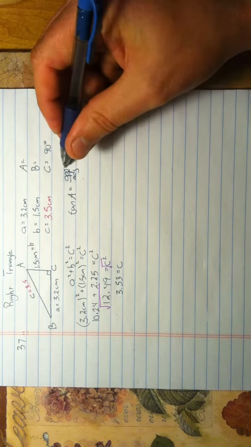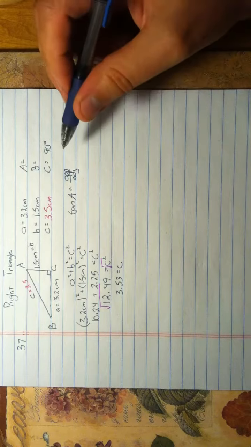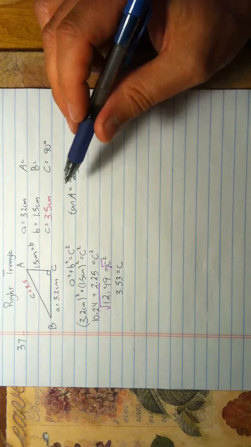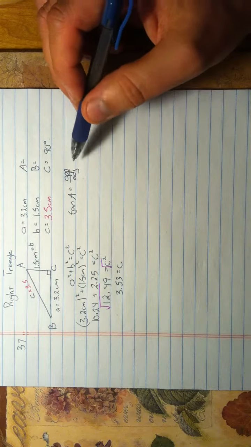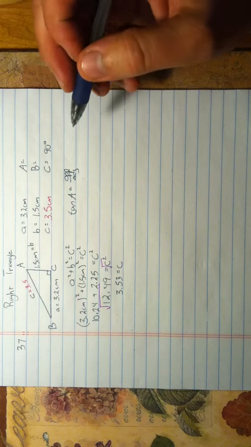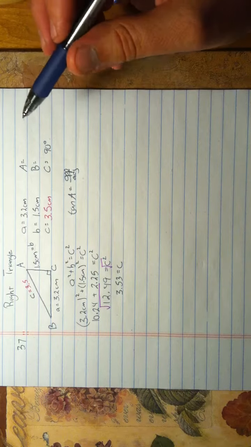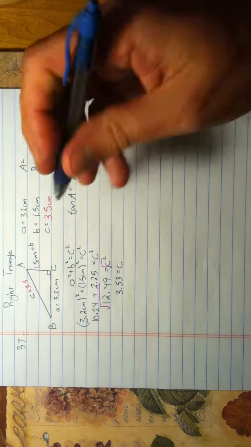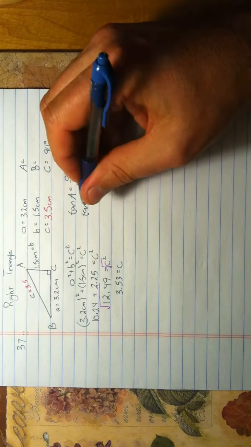And you do have to have these trigonometric ratios memorized. You need to know sine is opposite over hypotenuse, cosine is adjacent over hypotenuse, and tangent is opposite over adjacent. Whether you use a mnemonic like SOHCAHTOA is up to you, but you need to know those ratios. Now I'm going to plug in my known values.